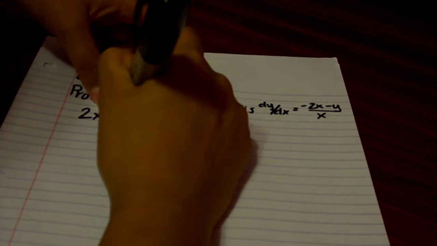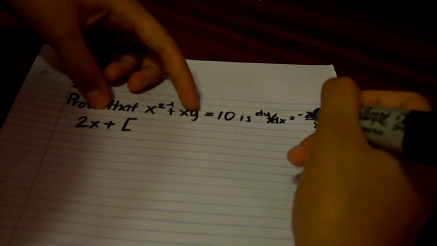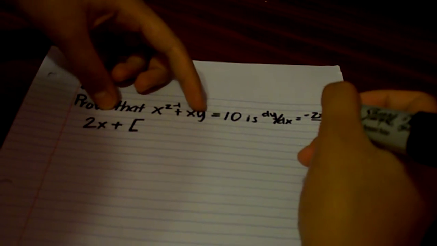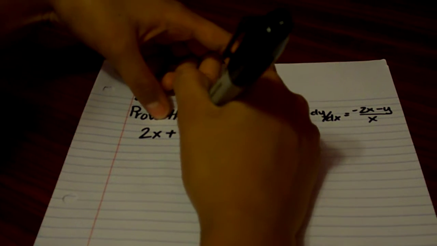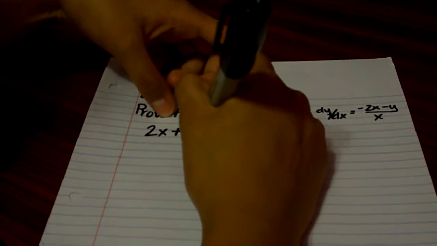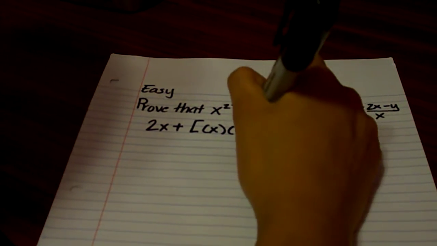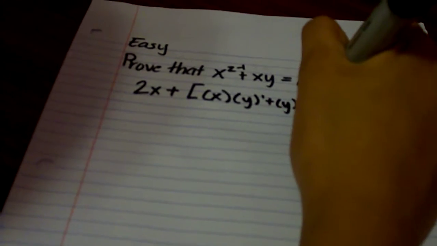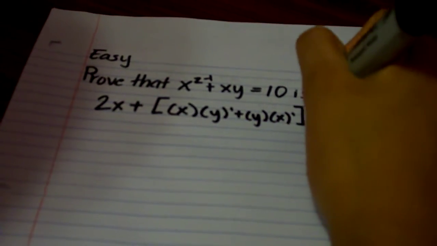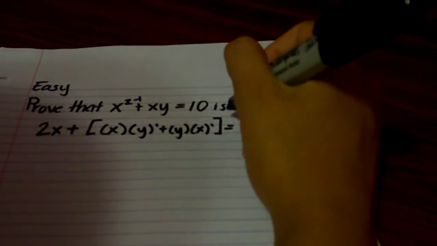Plus you put brackets because the x times y is multiplication, and when you're deriving a multiplication you have to use the product rule. So you put x times y prime plus y times x prime equals, the derivative of a constant number would always equal 0.